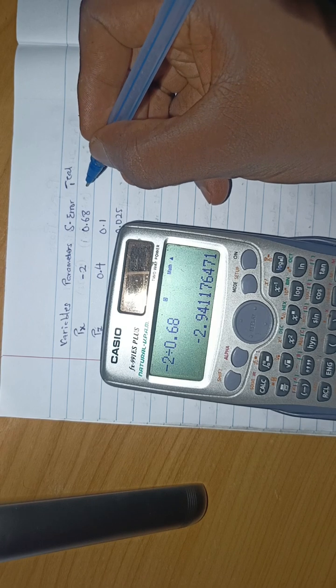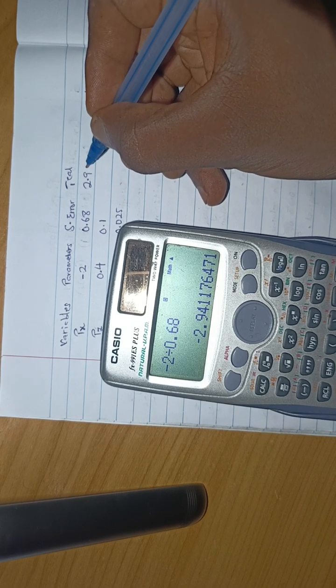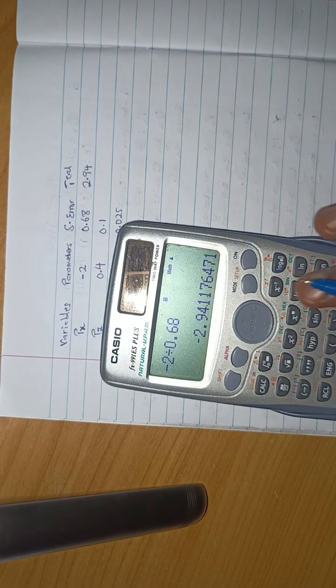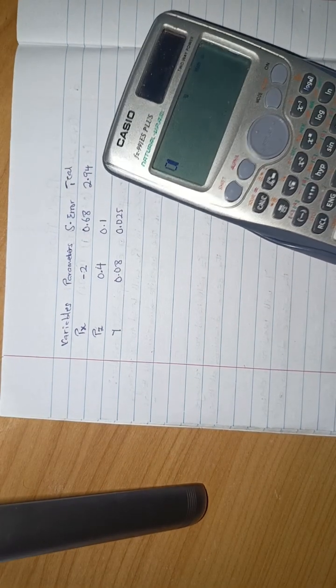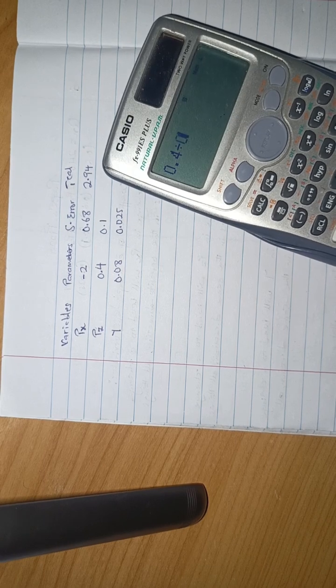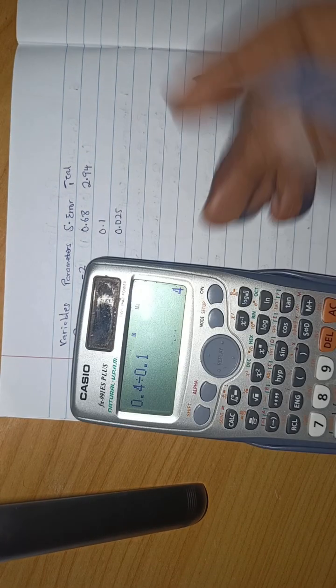Here we don't need a negative, so you maintain the 2.94. Then for the next one, 0.4 divided by 0.1, and the answer is 4.